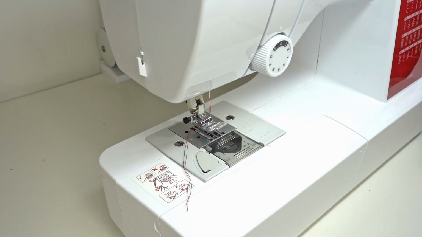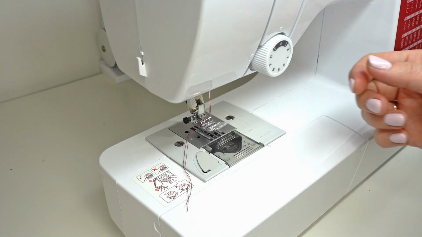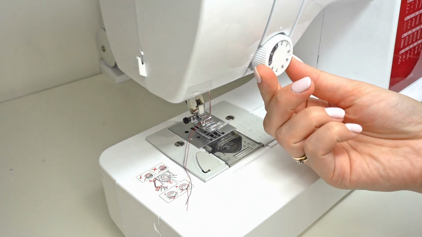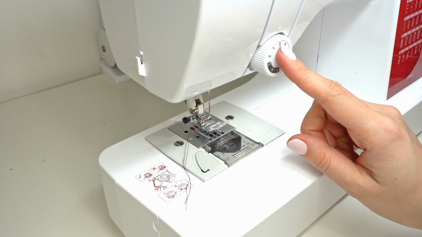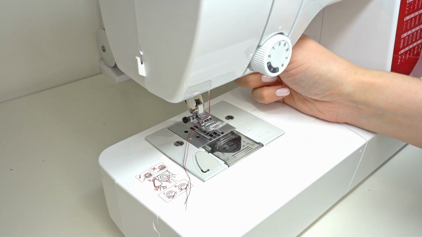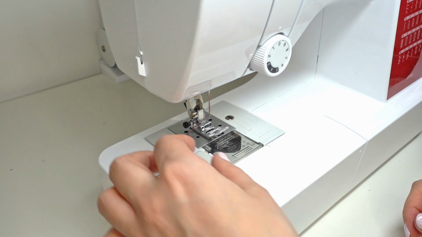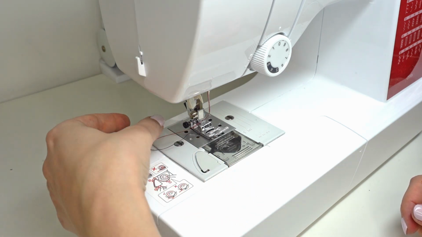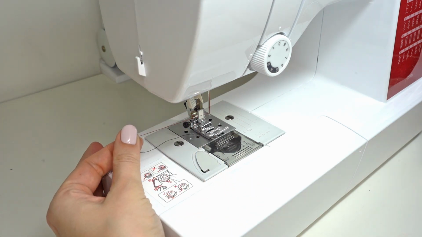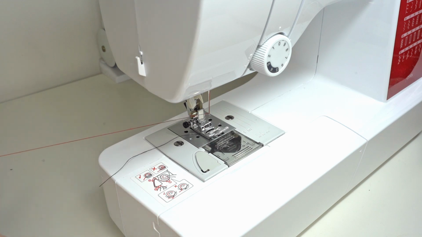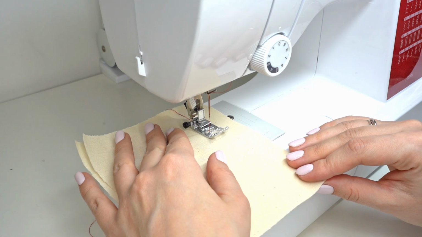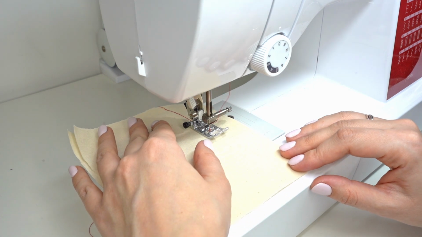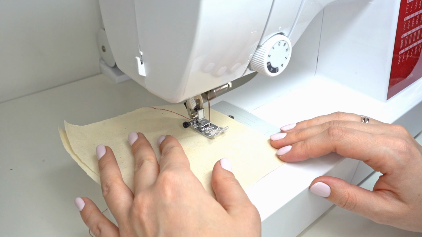On my sewing machine, I'm going to be using contrasting color thread so that you can see the difference better. For the first part of the test, let's set the sewing machine tension to 0. This means the lowest tension setting. Let's lower the presser foot and try pulling the thread. And you can feel that the thread can be very easily pulled. Now let's make a straight stitch seam and see how 0 thread tension will affect the seam.